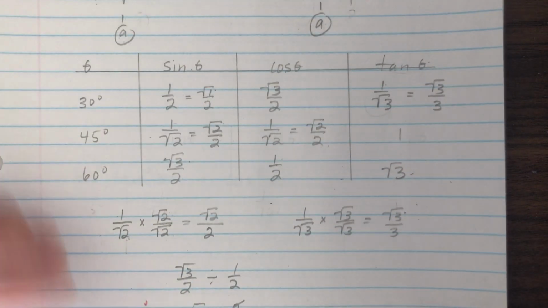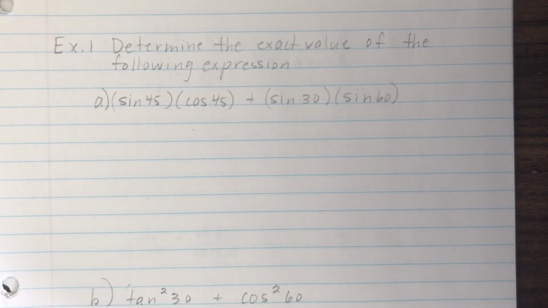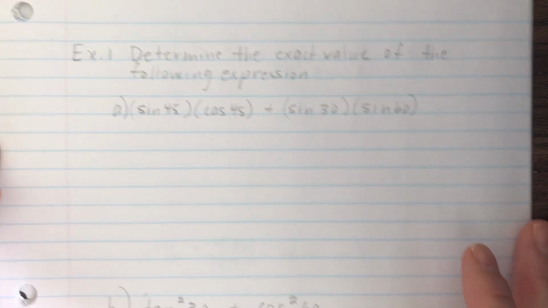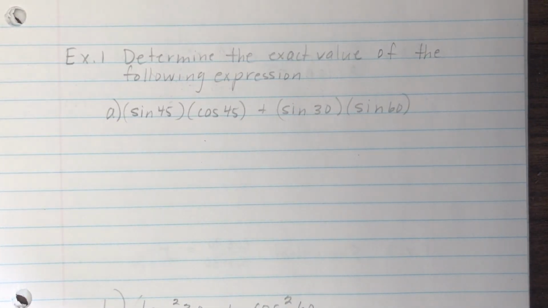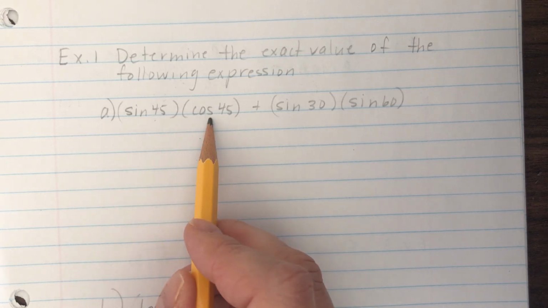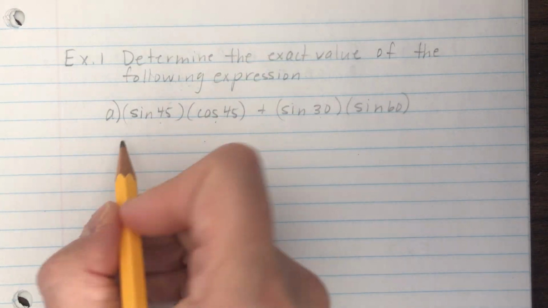Now let's use this chart to answer some questions. So sometimes you'll be asked to find exact values of expressions. So in this particular example, it says determine the exact value of the following expression. And the first one is sine 45 times cos 45 plus sine 30 times sine 60. And you're supposed to do this without a calculator.